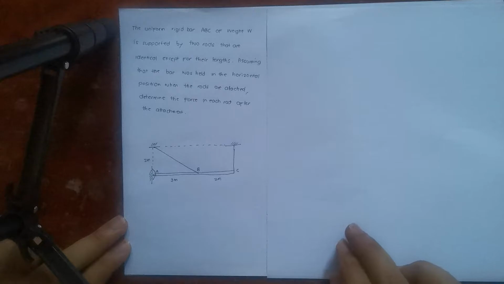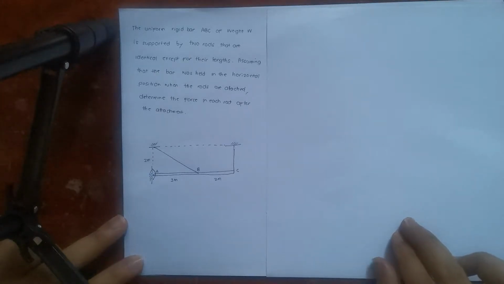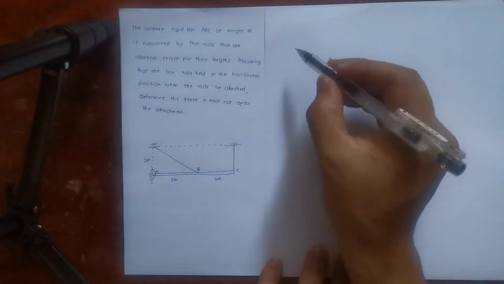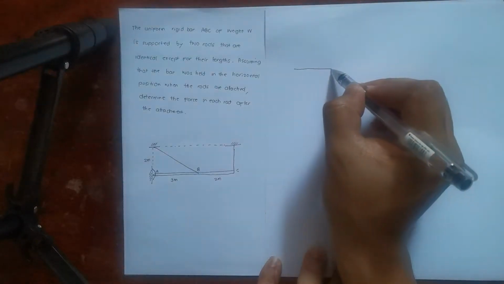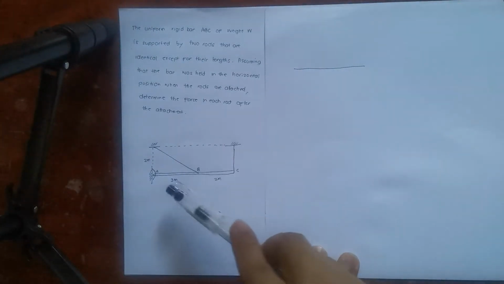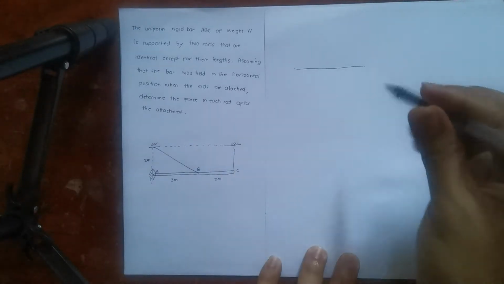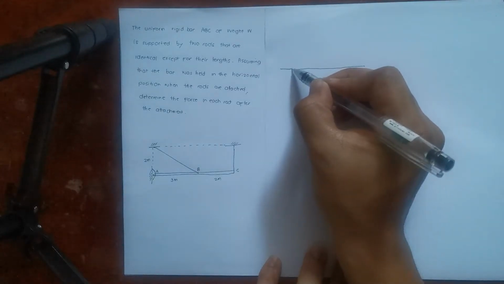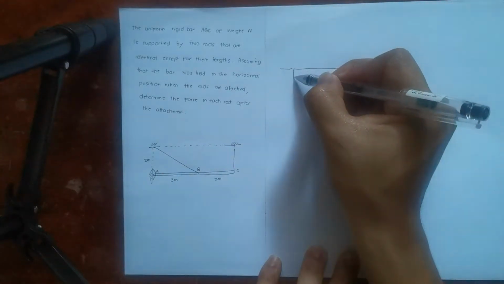Okay, so to determine the force in the rod, first is to draw our free body diagram. So, assume this is our bar ABC. What forces apply there? We have a pin connection at point A. If that is a pin connection, we have a perpendicular force and a parallel force there.